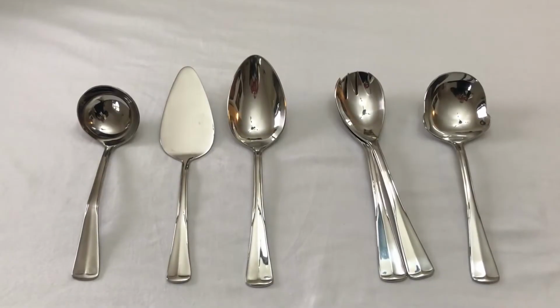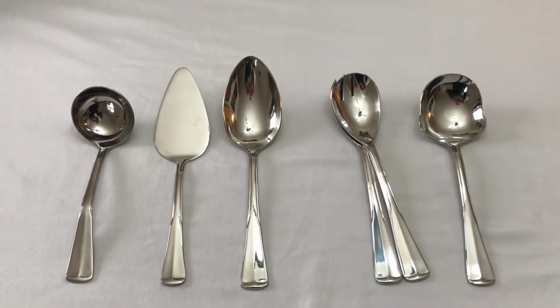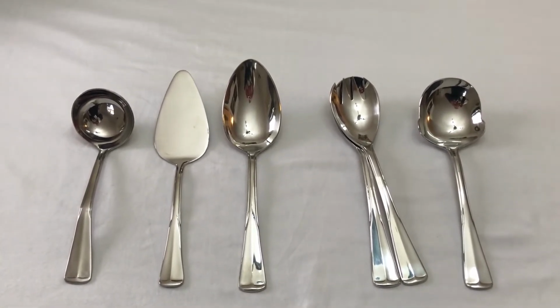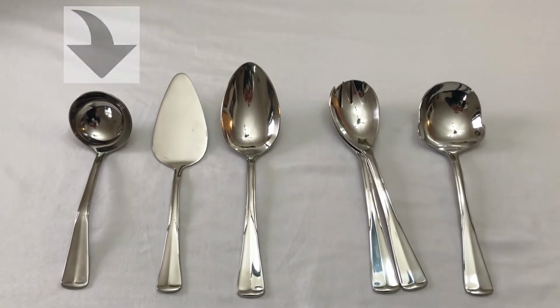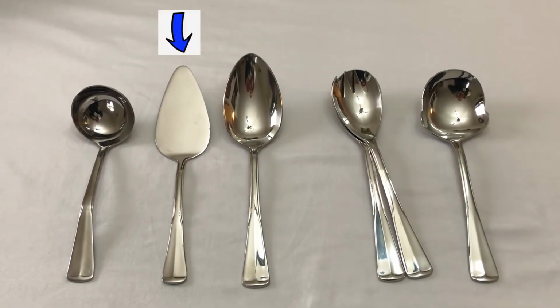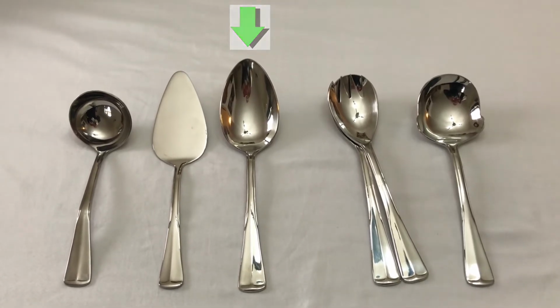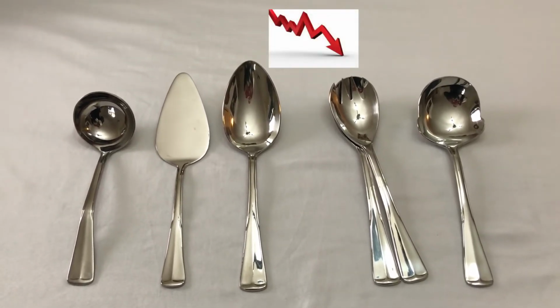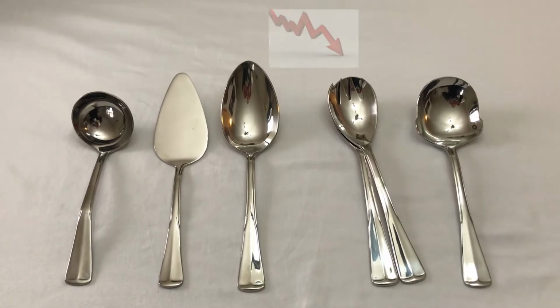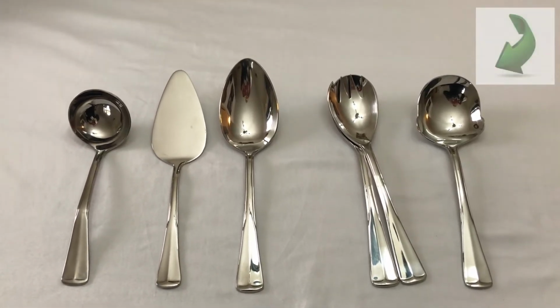Here in front of me, we have some serving spoons. From the left to the right, we have a sauce spoon, a pastry spoon, a soup spoon to serve the soup, a salad spoon with fork to serve the salad, and a potato spoon to serve potatoes.